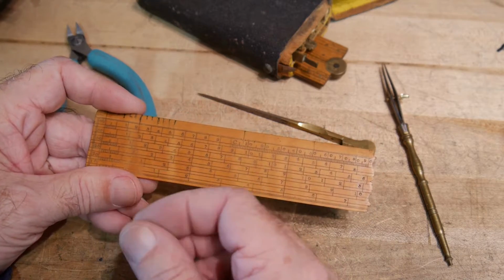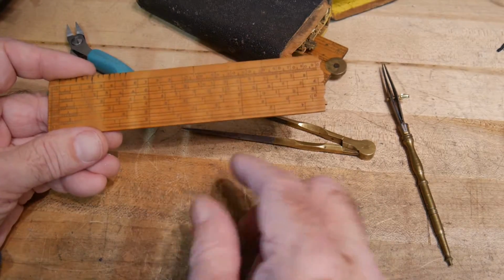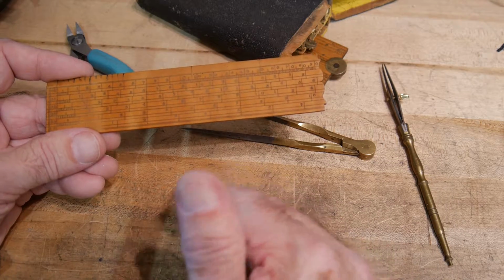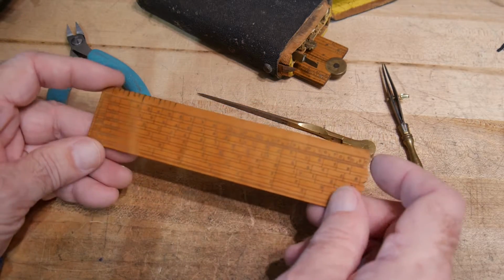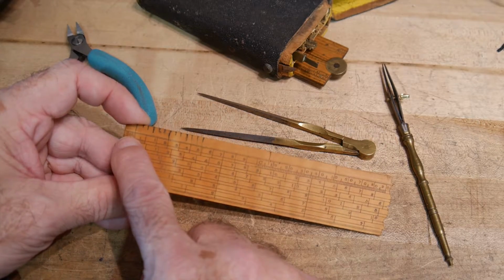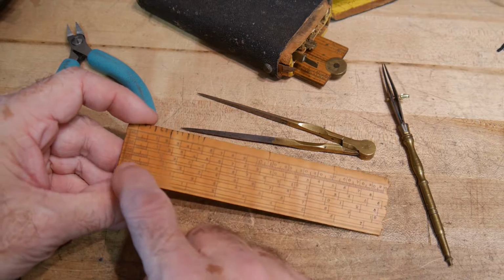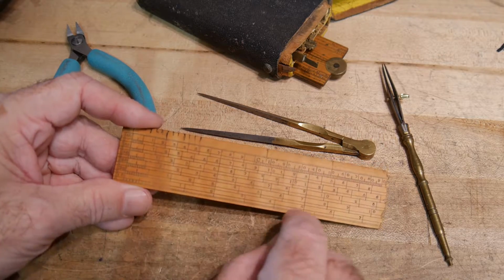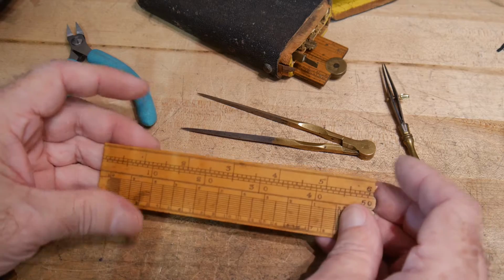So draftsmen these days have a triangular rule that has different scales on them, depending on which side of the triangle you're using. This one has 40 per inch, 35, 30 per inch, 25, 20, and 15 per inch scale.